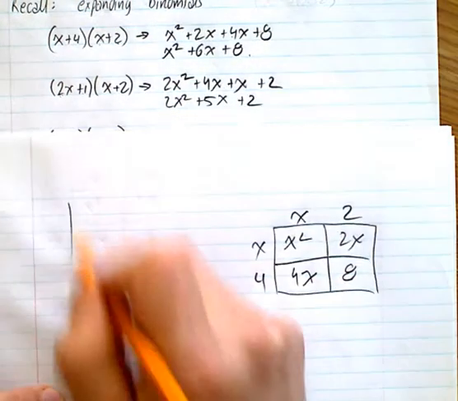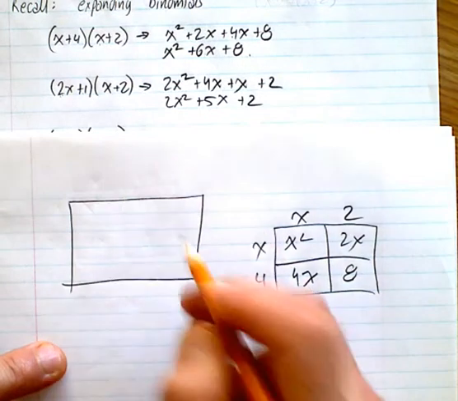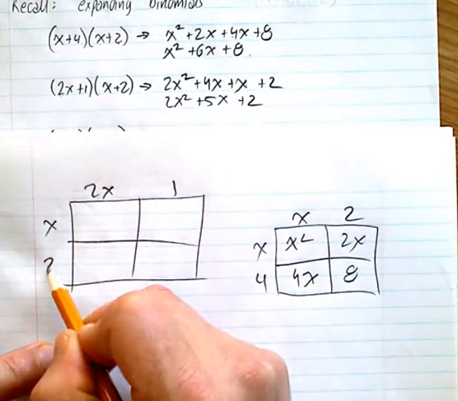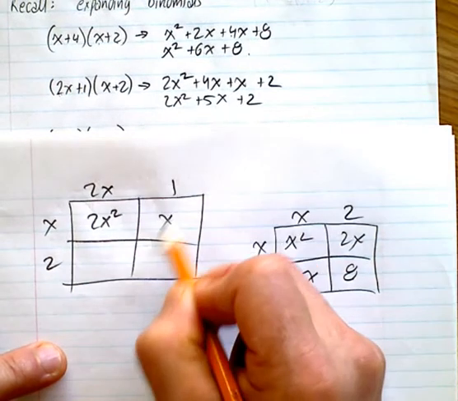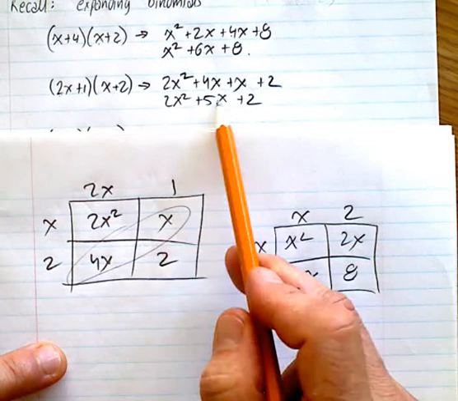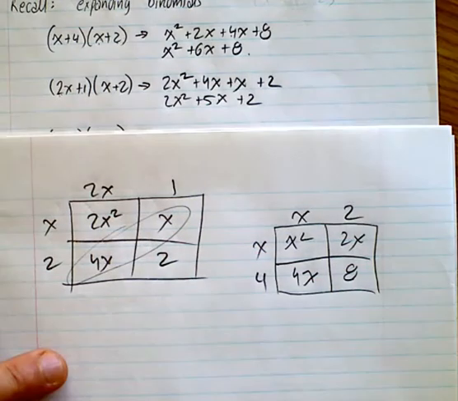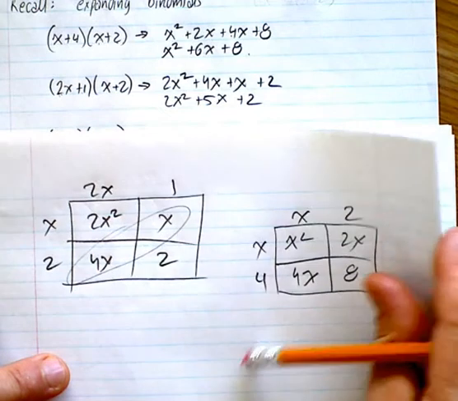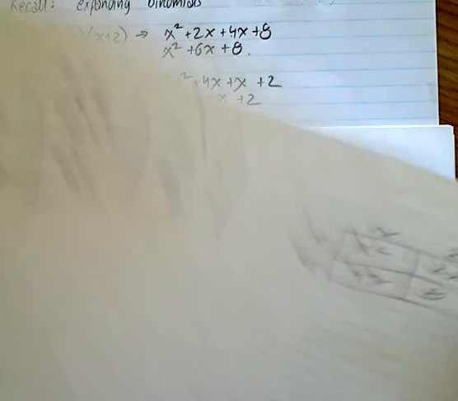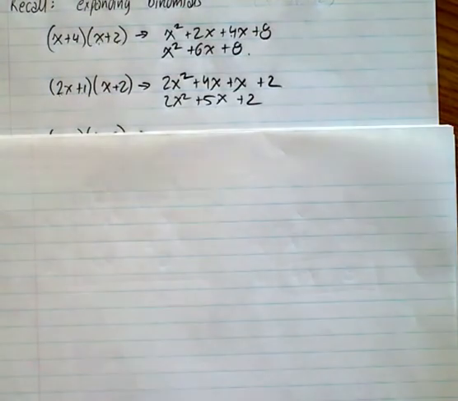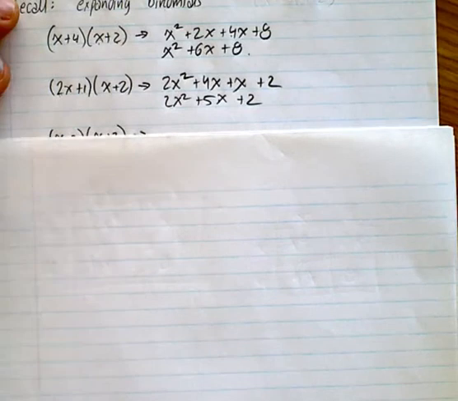Let's try a rectangle diagram with that. Okay? So 2x and a 1, an x and a 2, 2x squared, x, 4x, 2. That's going to give me the 5x. We end up getting exactly the same thing. Okay, so the rectangle diagram is kind of, we can do the same thing with algebra tiles. Hopefully you get a chance to play with them in the class, that you got a pretty good understanding of how they work. For some of you it's going to help, for some of you it's going to be unnecessary, as long as we get you through this, okay?